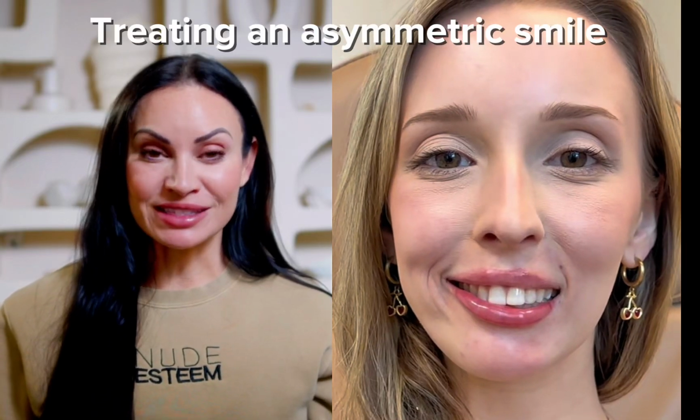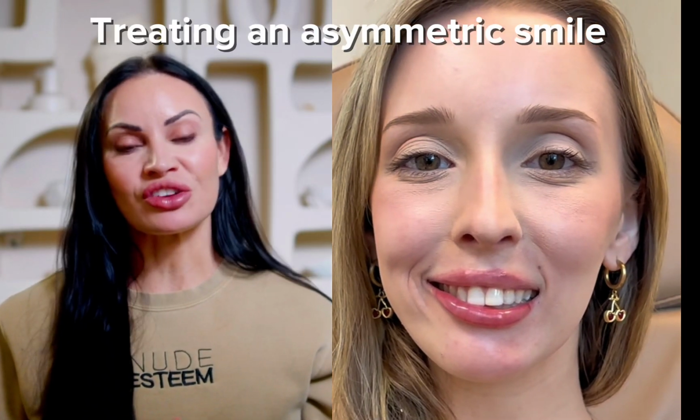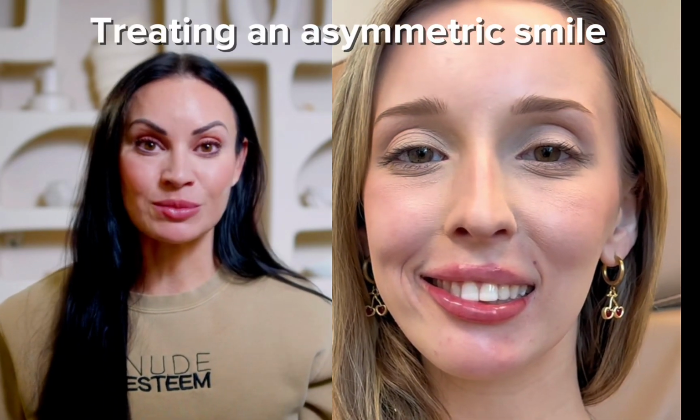I'm going to treat this asymmetric smile. So this beautiful patient of mine has struggled with her asymmetric smile and it's really impacted her confidence. You can see here that when she smiles or expresses, that left lower lip pulls down more than the right, which is 5 units of neurotoxin. I'm going to help treat this asymmetric smile and rebuild her confidence.